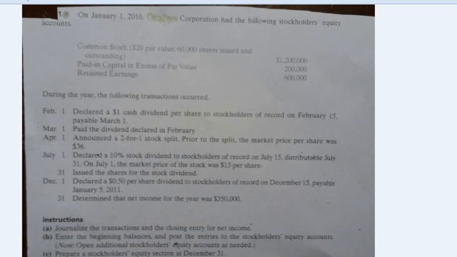So we shouldn't forget at the end of the month, sorry, at July, because he said July 1st and July 31st. July 1st he declared, and this one will be distributable by July 31st.